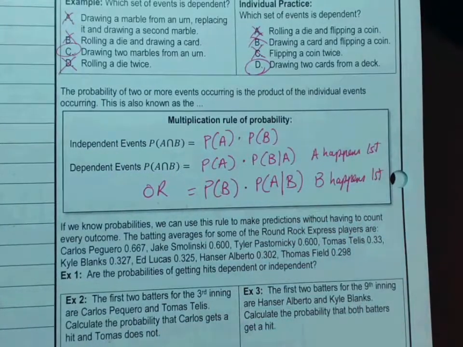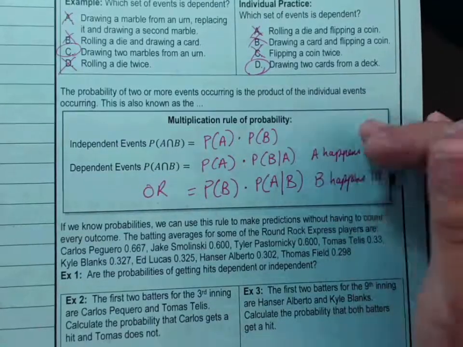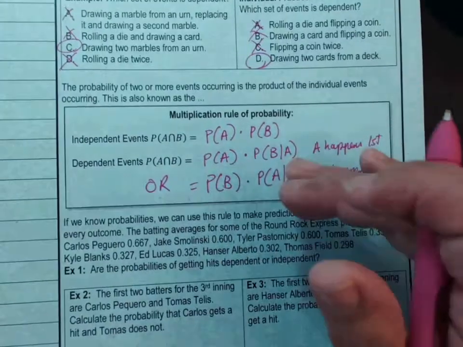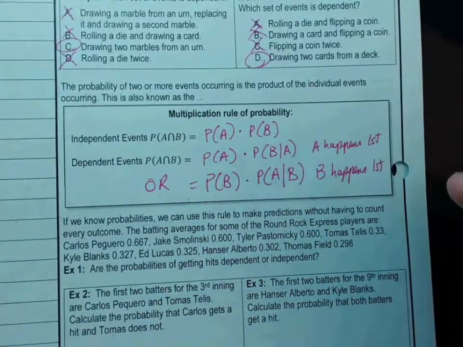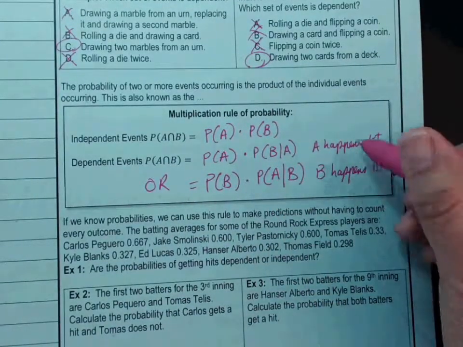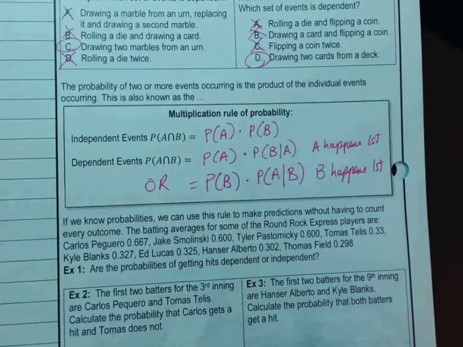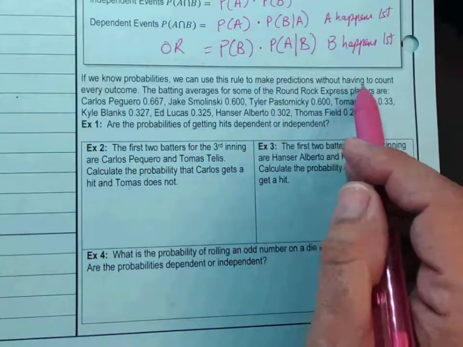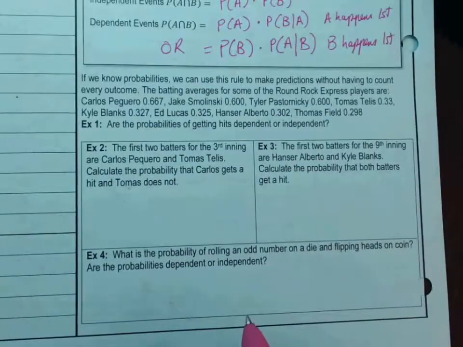Okay? And sometimes when either one could happen first and you're just interested in the total, you might have to add these two answers to get the probability of A and B. So pay attention to whether the order is an issue or not. Okay? Now, if we know probabilities, we can use this rule to make predictions without having to count every outcome, so we can just do products.